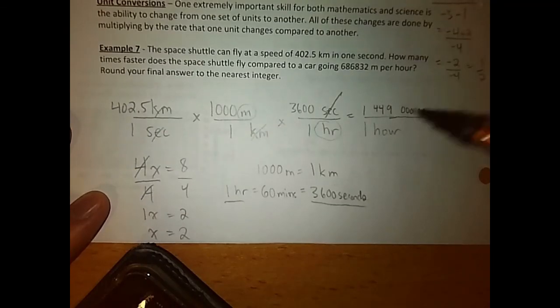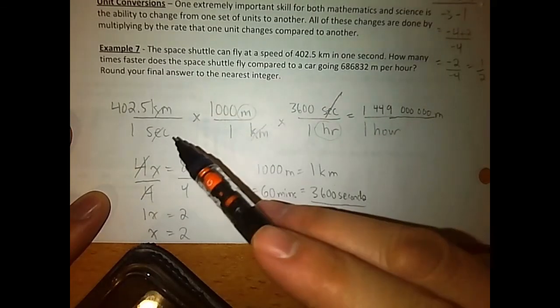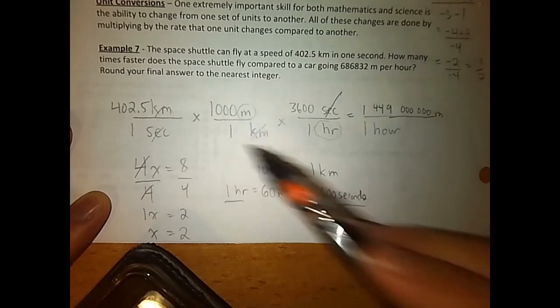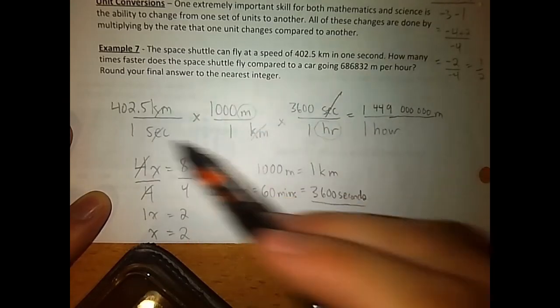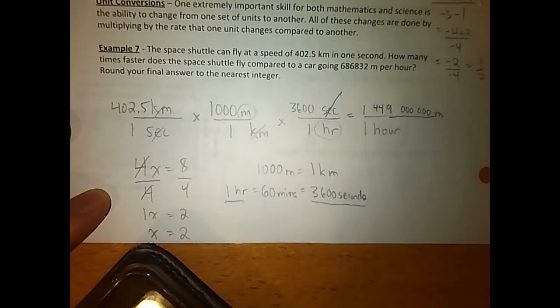But the main thing is this unit conversion, and I think it might be a bit confusing. So we're not going to see too much of this, but it is an important skill that we'll need for math and for sure for science.